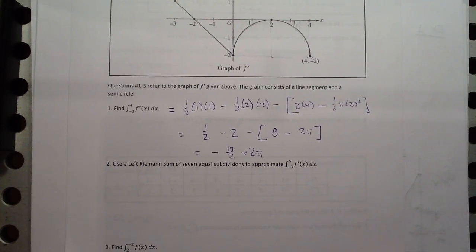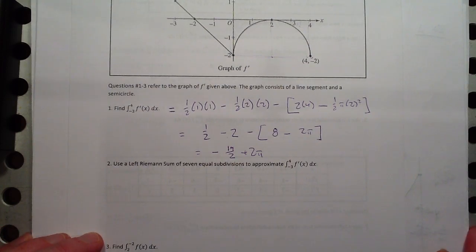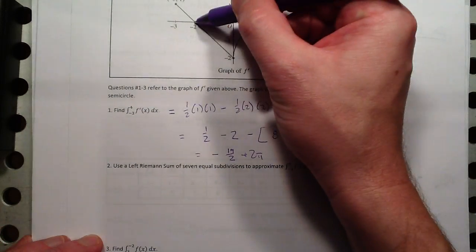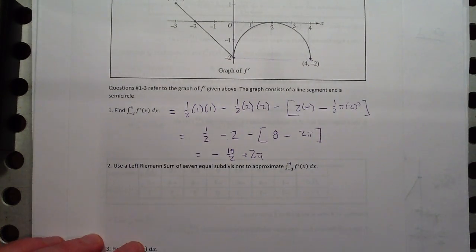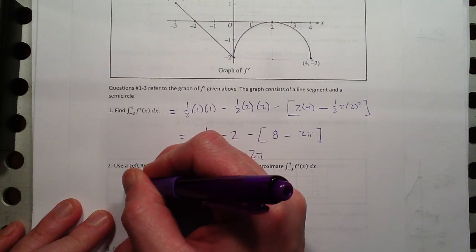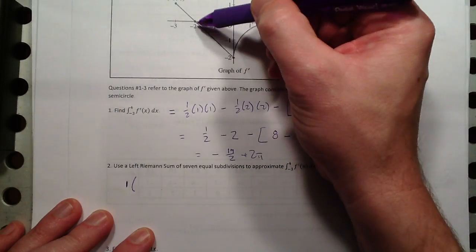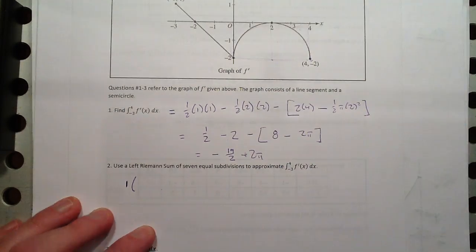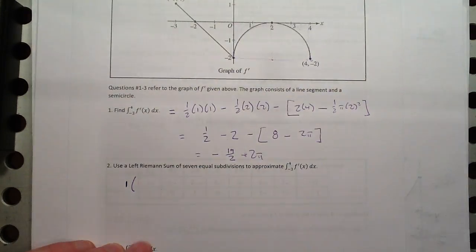Now we want to use a left-hand Riemann sum of 7 equal subdivisions. Well, it's 1, 2, 3, 4, 5, 6, 7. So those are all 1 wide. So each rectangle has a base of 1 and a height of whatever the y coordinate is for the left endpoint.